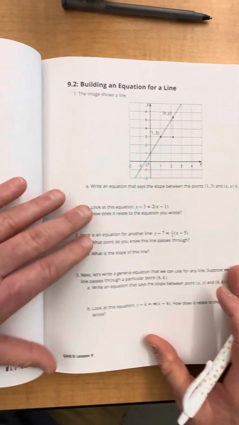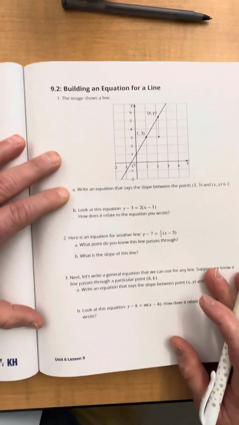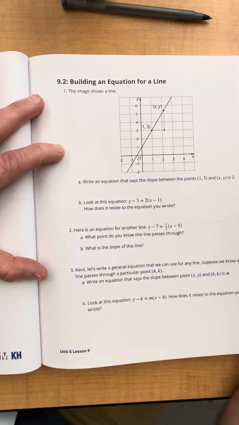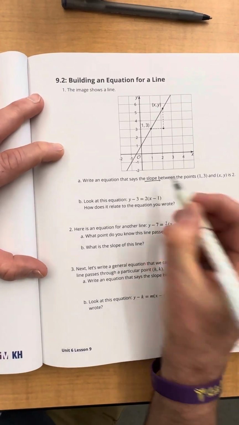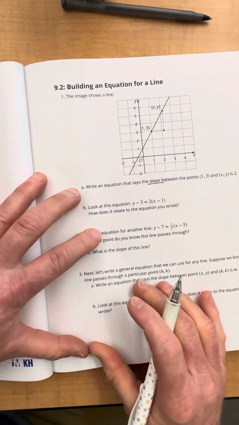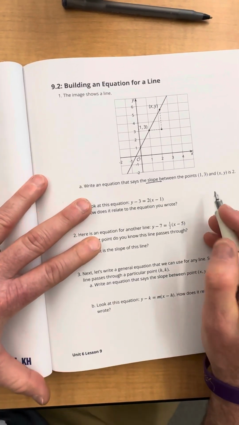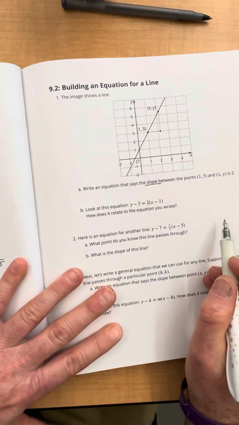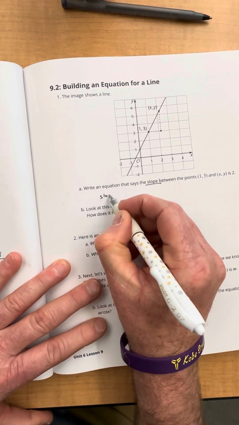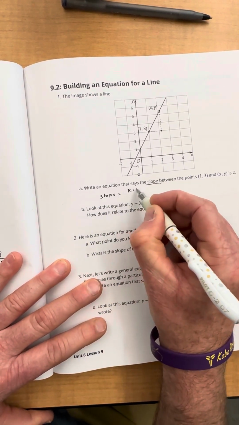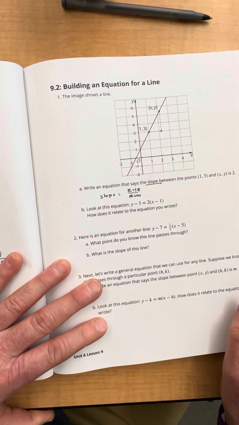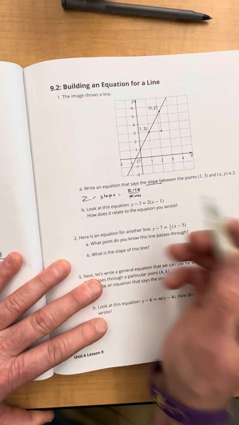So we are done with the first one. Okay, building an equation for a line. So the image shows a line. Okay, here's your line. Cool. Write an equation that says the slope between the points 1, 3, and x, y is 2. So, what you're going to say is slope equals rise over run. And you know it's going to equal 2.